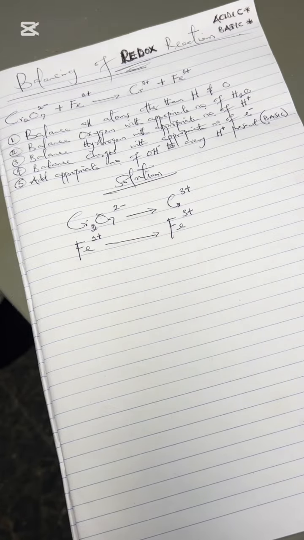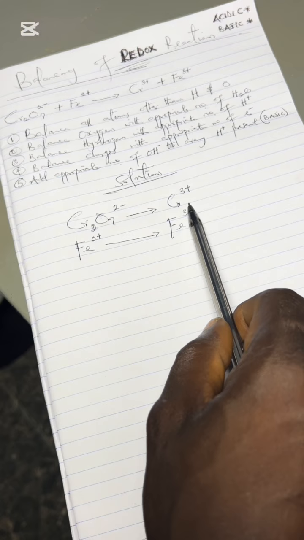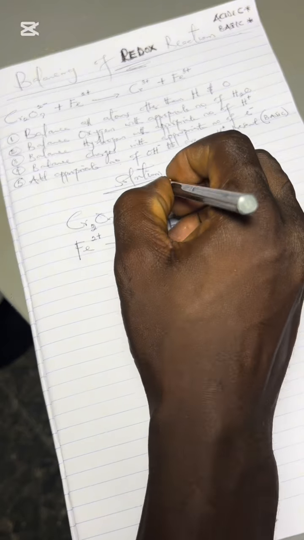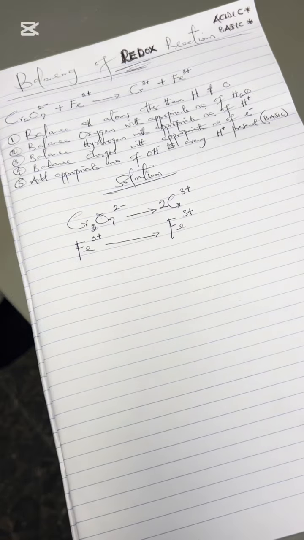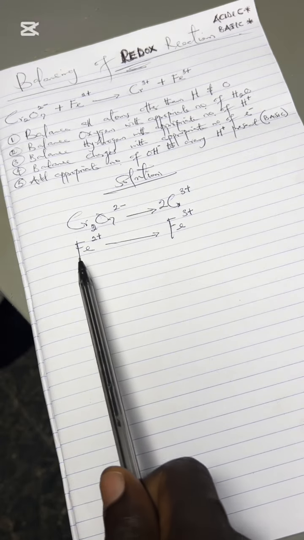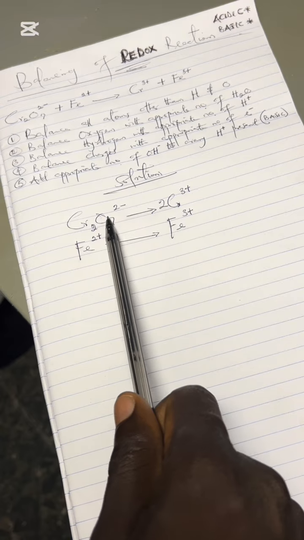Now, rule number 1 says we should balance all atoms other than hydrogen and oxygen. It means while we balance all atoms, we're not going to be balancing oxygen or hydrogen. So for this first equation, we have 2 chromium at the reactant side and 1 chromium at the product side. To balance chromium, we add 2 at the back here. Chromium is balanced: 2 chromium at the reactant side, 2 chromium at the product side. Remember, we are balancing other atoms except oxygen and hydrogen, so we're not touching oxygen yet.